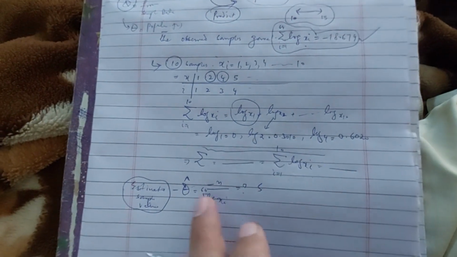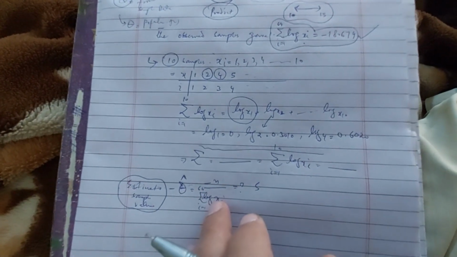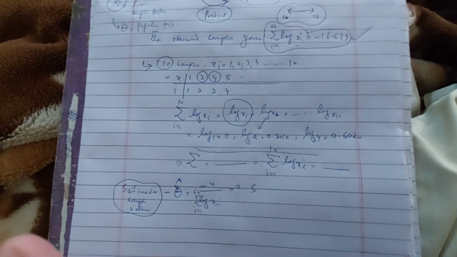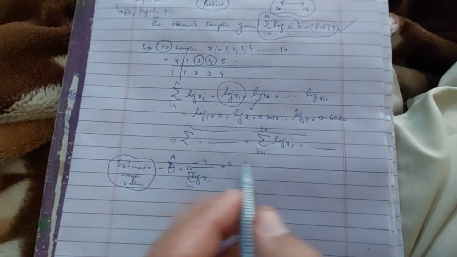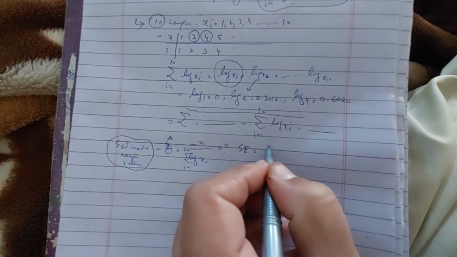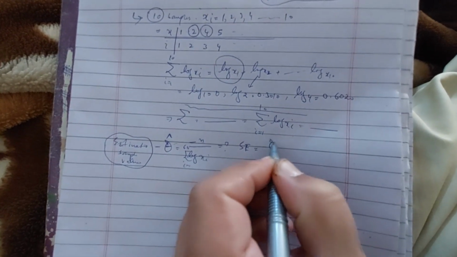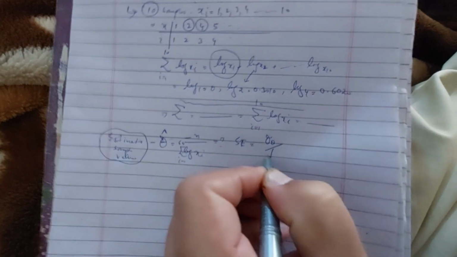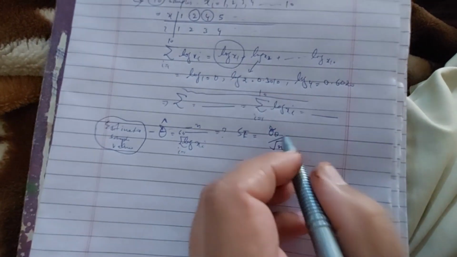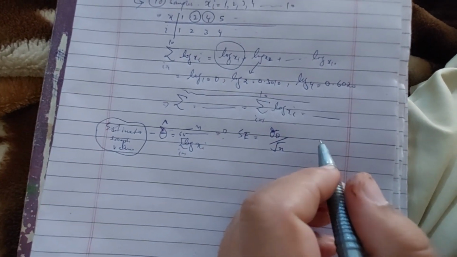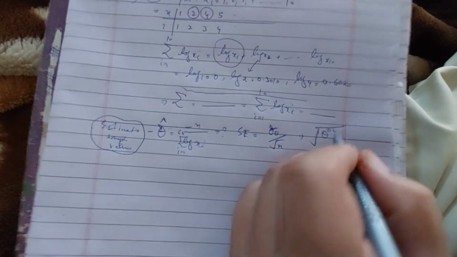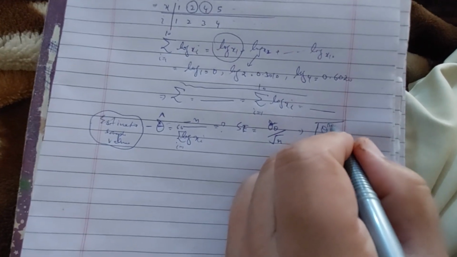So the value for this theta bar is equal to minus n divided by log of xi, okay. And the standard error is equal to the standard deviation in theta divided by under the root n. Or we can say that under the root theta square divided by n, okay.